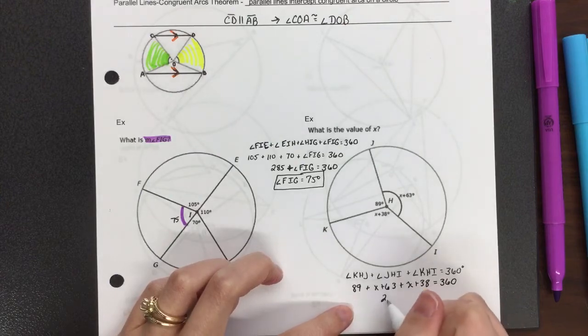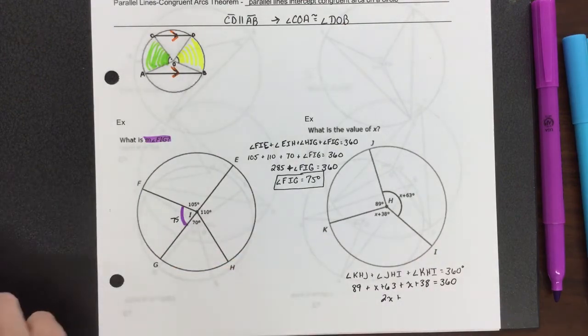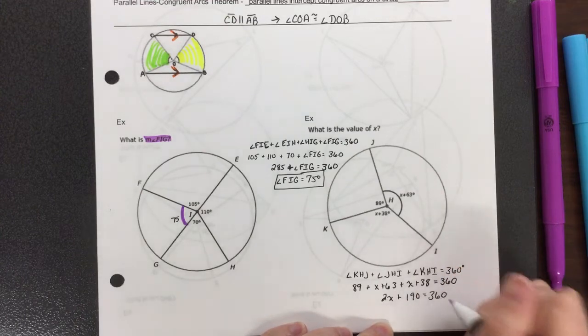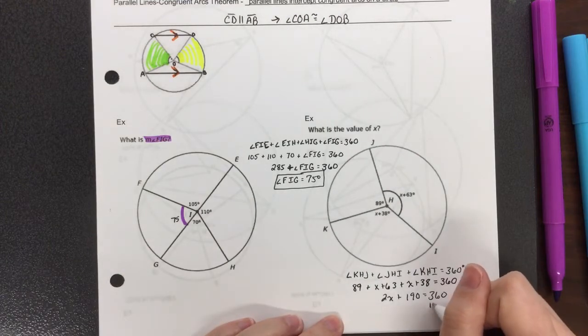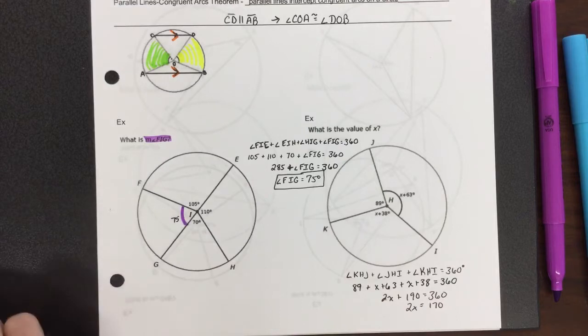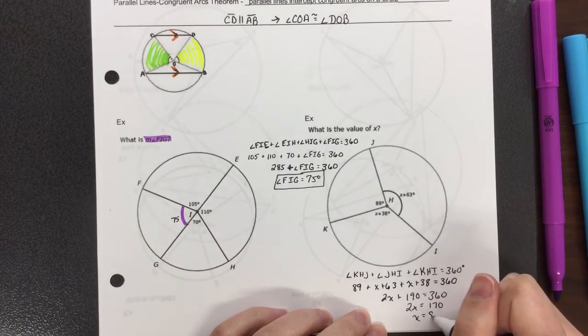So combine our x's and we have 2x plus 89 plus 63 plus 38, which is 190, is going to be equal to 360. Subtract the 190 from both sides, and that's going to leave us with 170. Divide both sides by 2, and x is going to be equal to 85.